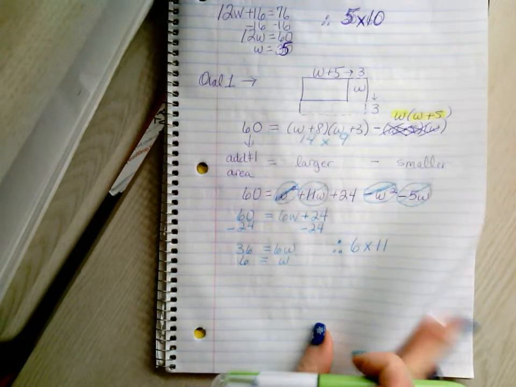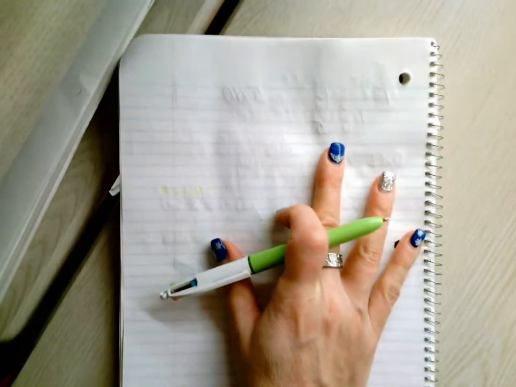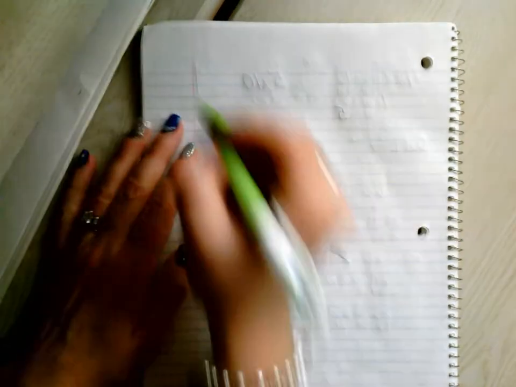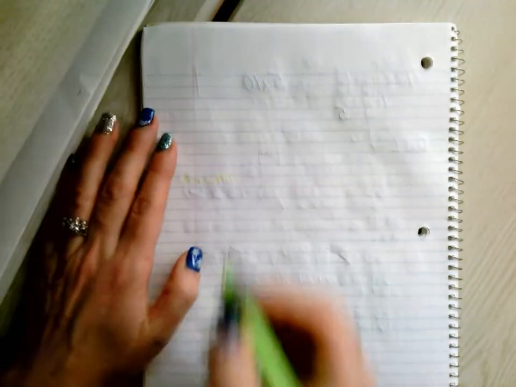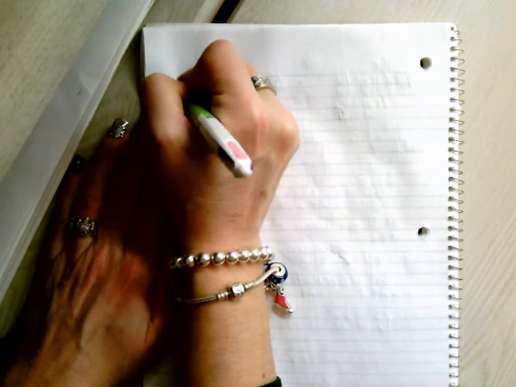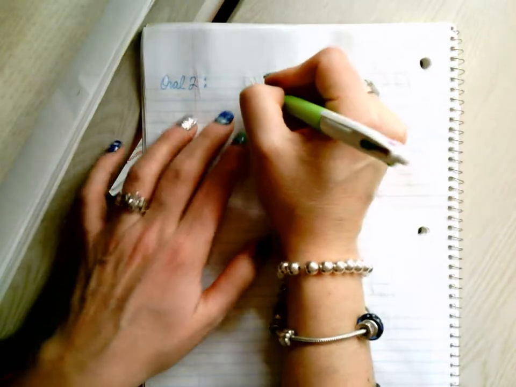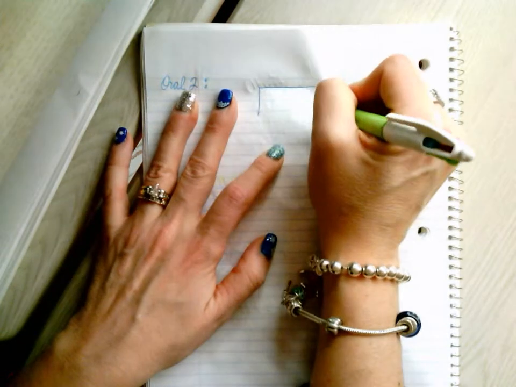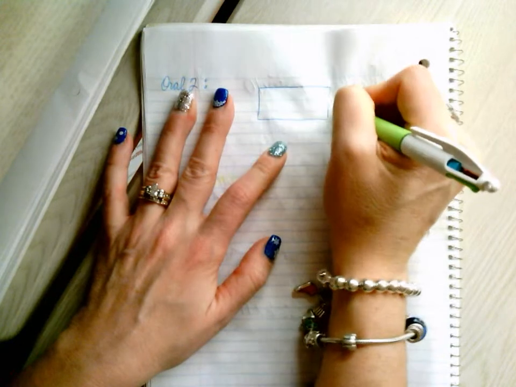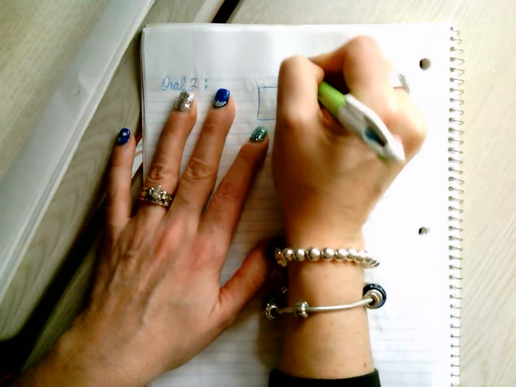All right. One more. This is oral 2. And yes, expect to use a lot of paper because you're going to draw, you're going to make mistakes, but you have to try. You can't just put your hands up and say, I don't get this. That's not acceptable. Try. A rectangle is 10 meters longer than it is wide. All right, so I'm going to draw out a rectangle. W plus 10. Does everybody understand that? It is 10 meters longer than it is wide.